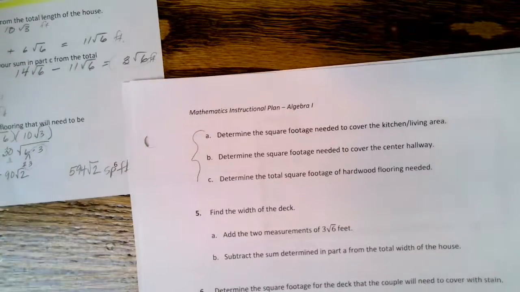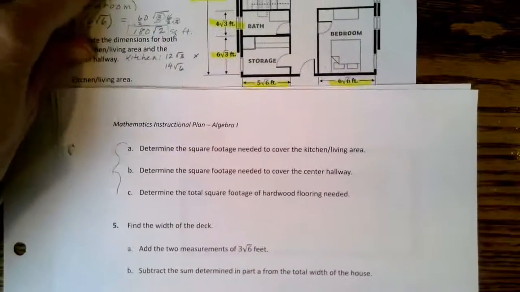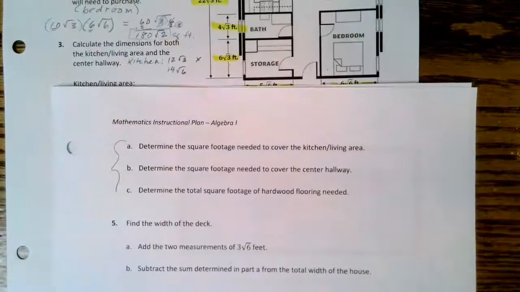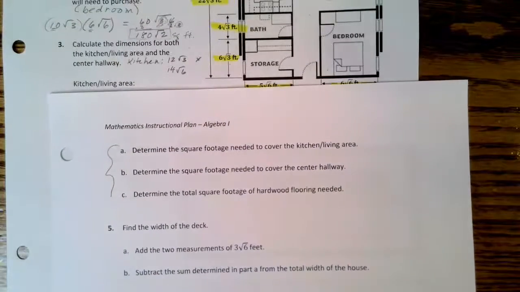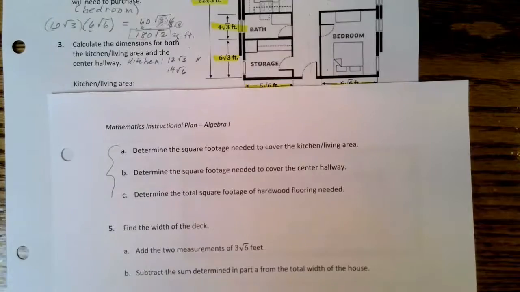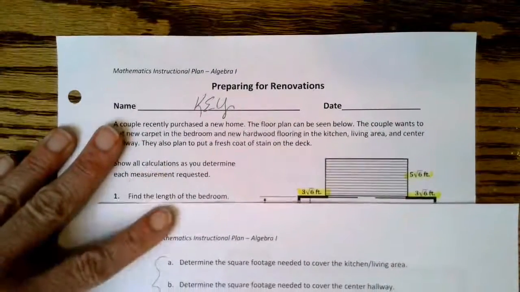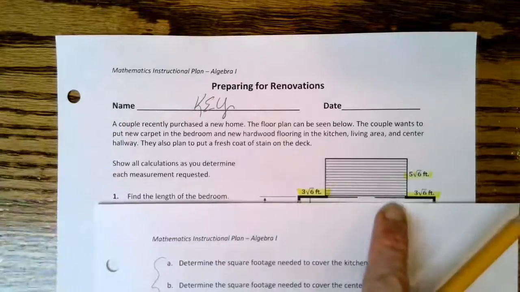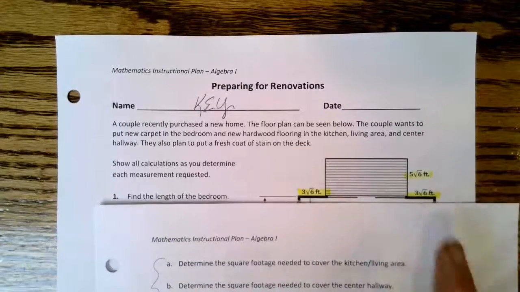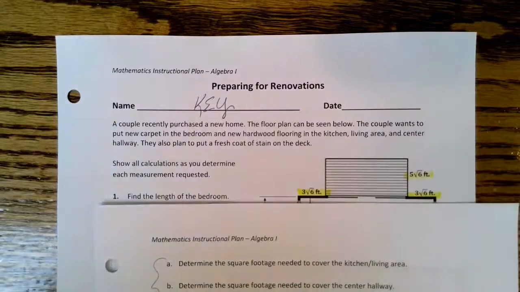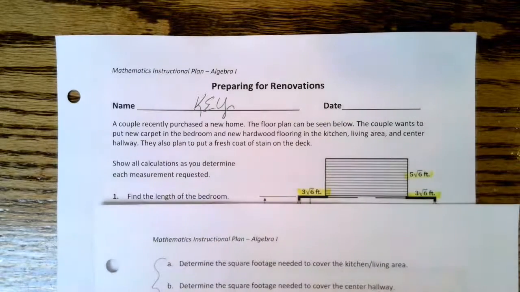All right, let's talk about number 5, finding the width of the deck. So my width of my deck, when I look at my picture, I see that there's this much part of the house that's not included. So he says add the 2 measurements. So 3 roots of 6 plus 3 roots of 6 is going to be equal to 6 roots of 6.